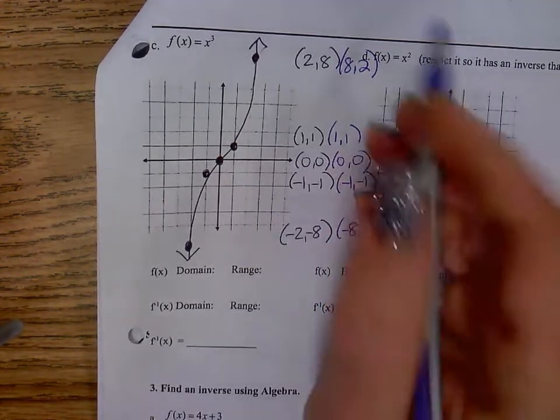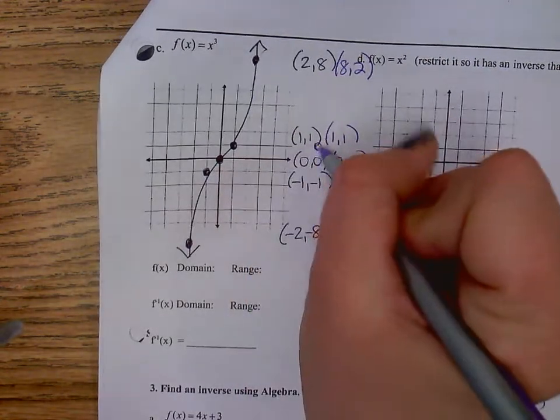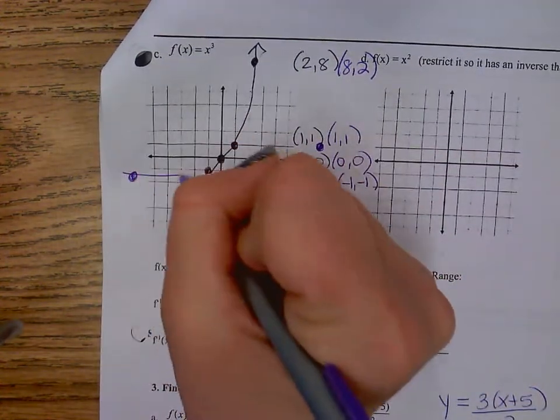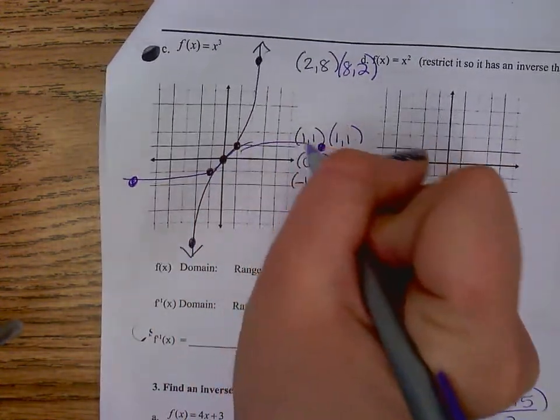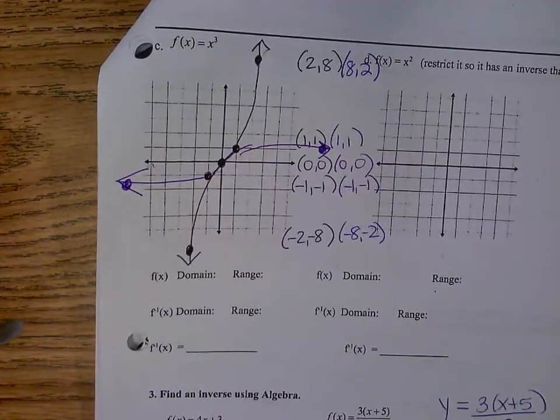It's these outliers, the 8, 2, is showing you that your graph would be like way over here. So it snakes in this direction. So that purple graph still uses these 3 points, but it goes way over this way to 8, 2, and way over this way to negative 8, negative 2.